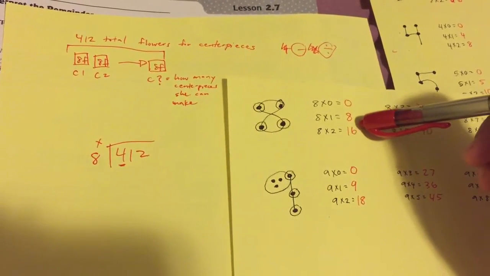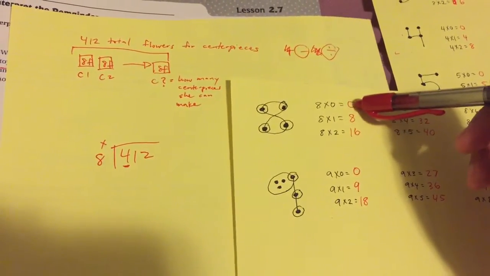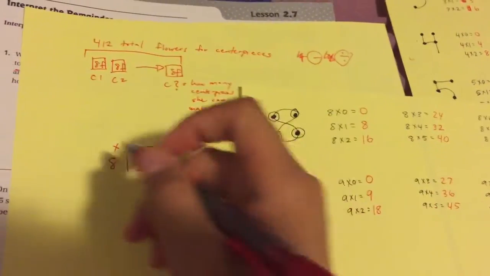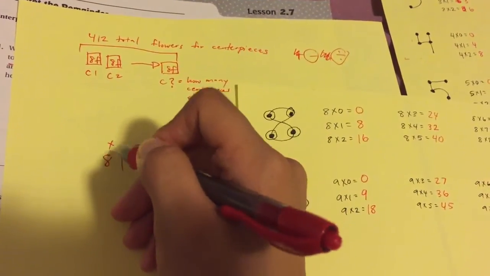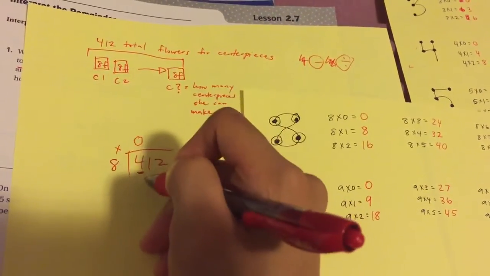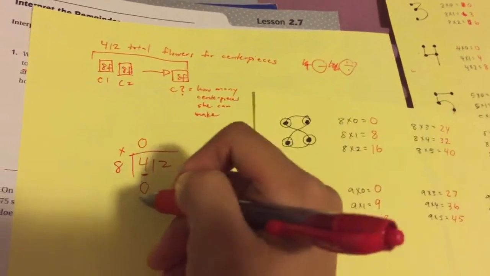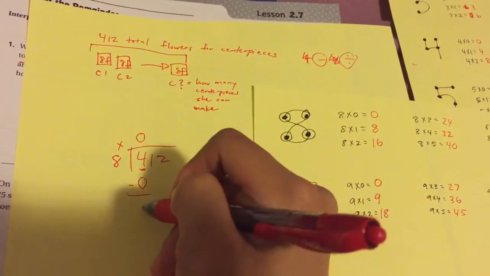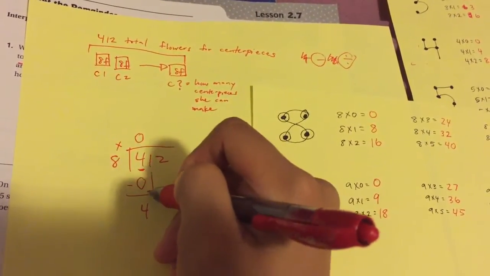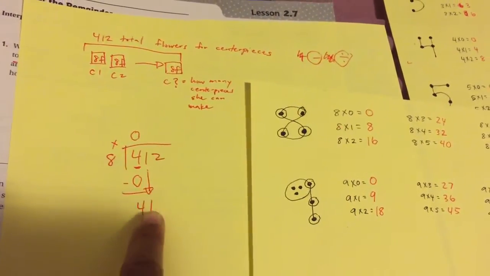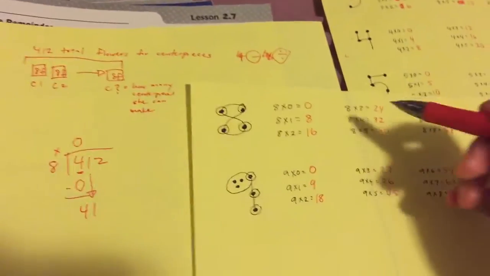16 is larger than 4. 8 is larger than 4, so we're going to have to use the number 0. The math fact, 8 times 0 equals 0. So, buddy, 8 times 0 equals 0, and that gets closest to 4 without going over. 4 minus 0 is 4, and we're going to bring down the 1. And we're going to ask ourselves, buddy, 8 times what number gets closer or equal to 41 without going over?